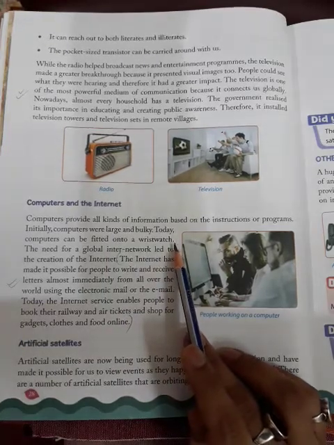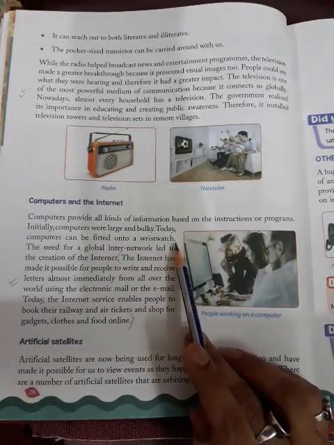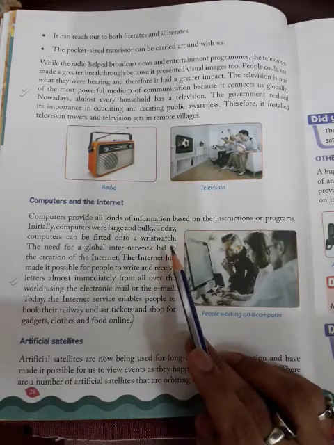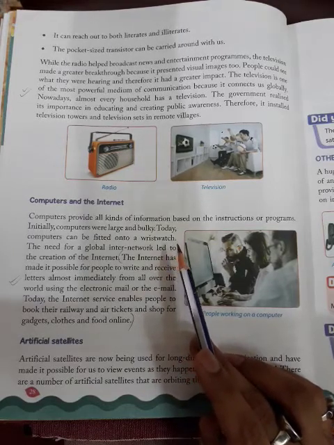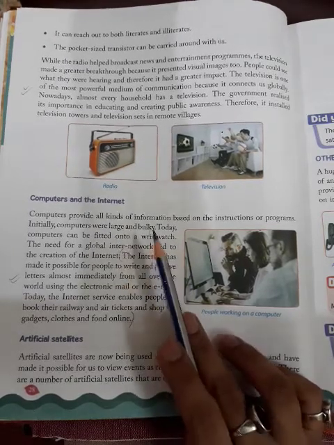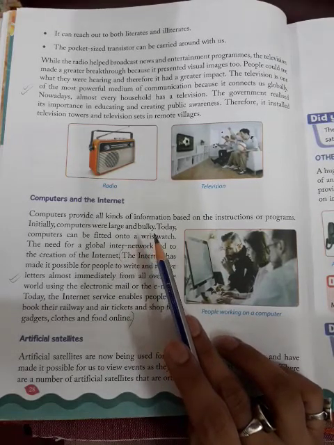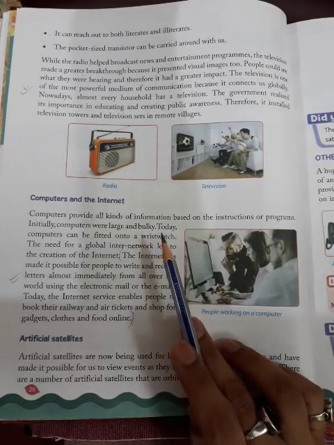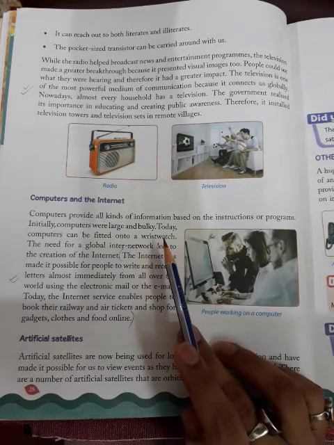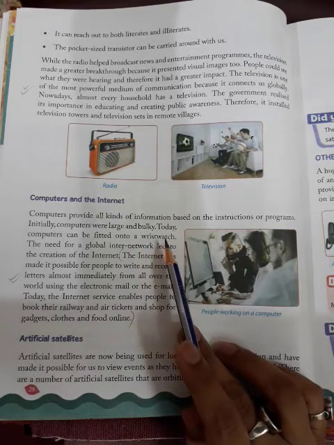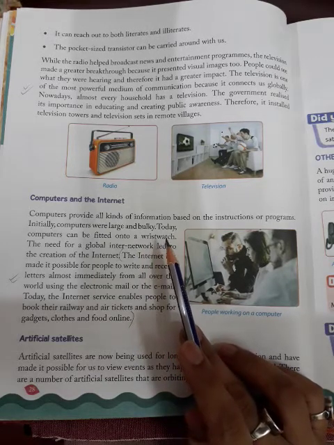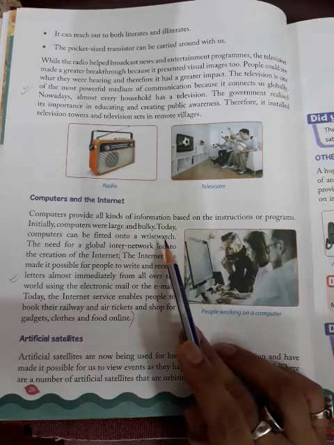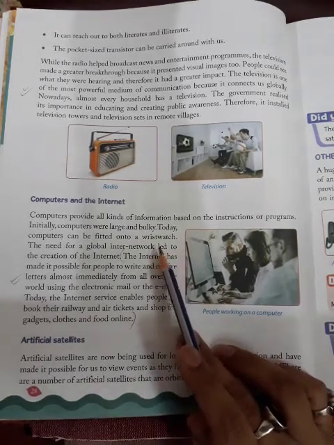Yes, a difference that has come up in today's world is earlier computers were very large and very heavy. Bulky means very heavy. It wasn't easy to handle a computer. But now, a computer can easily be fitted inside a wristwatch.